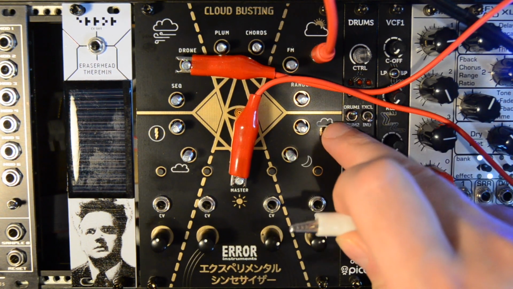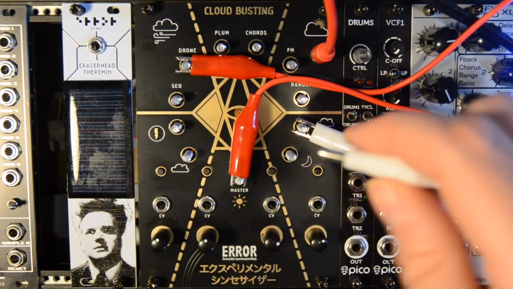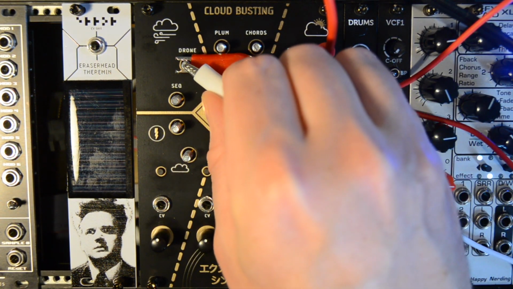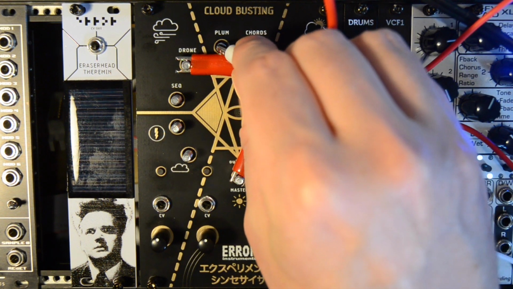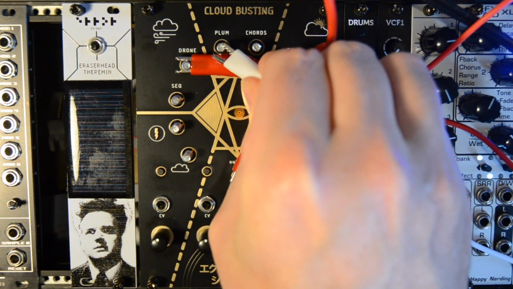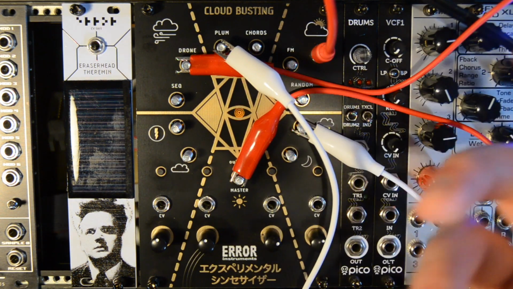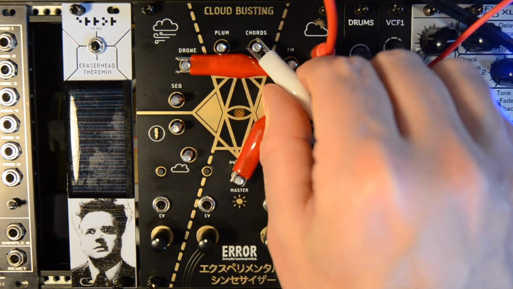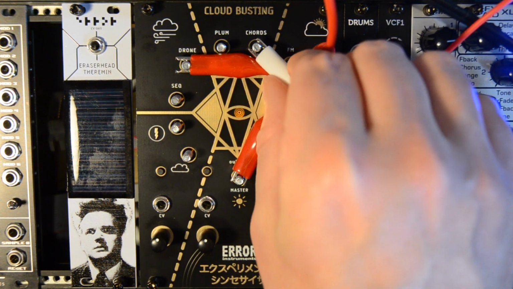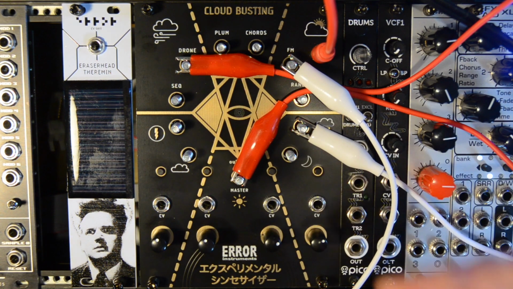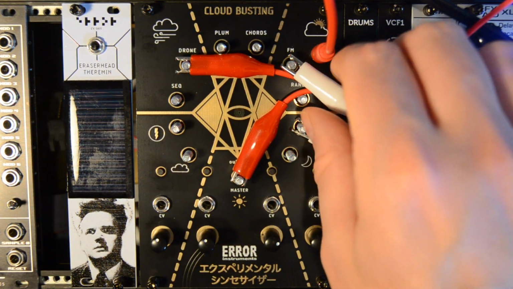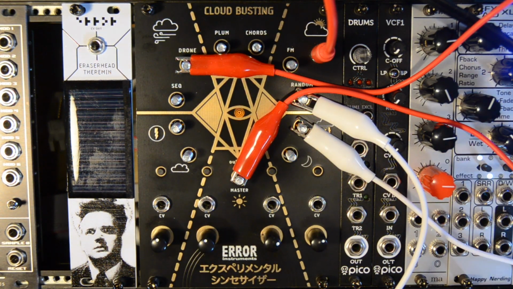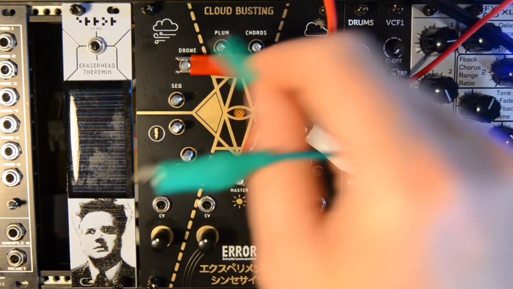Let's try the thunderstorm. And again, these are different timbres or different FM settings of the exact same sound. It's not really creating chords or anything. And randomizes between the settings here.